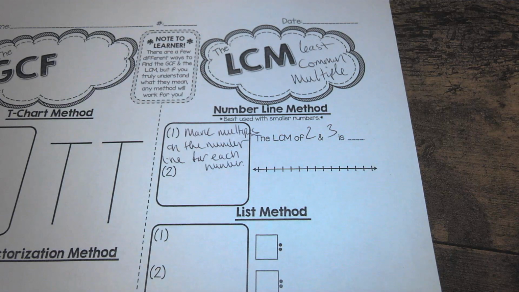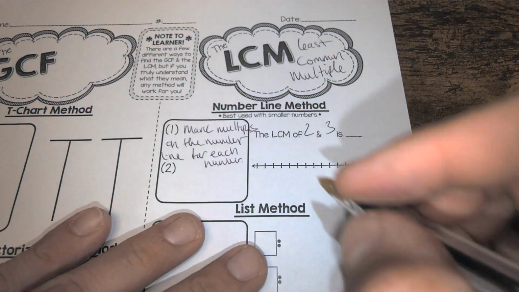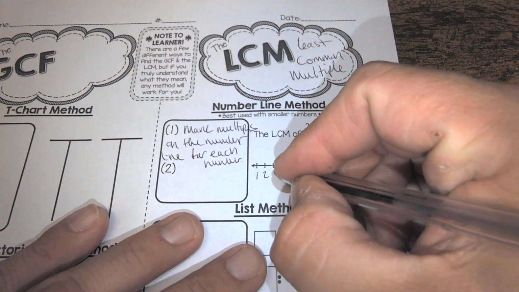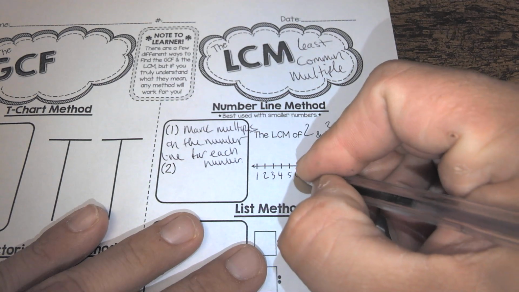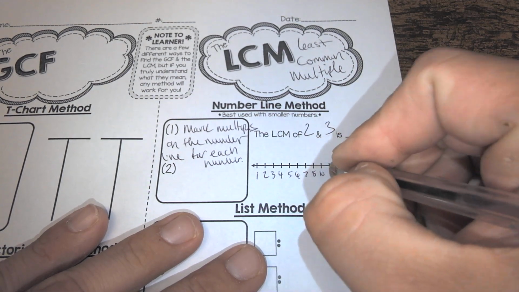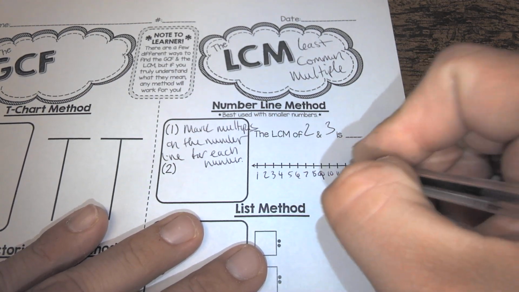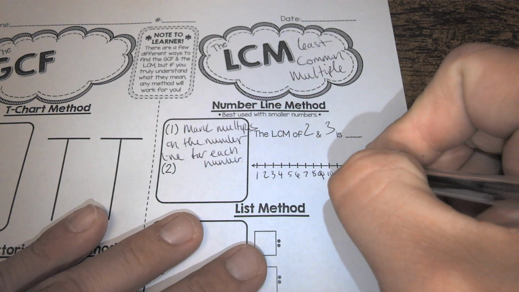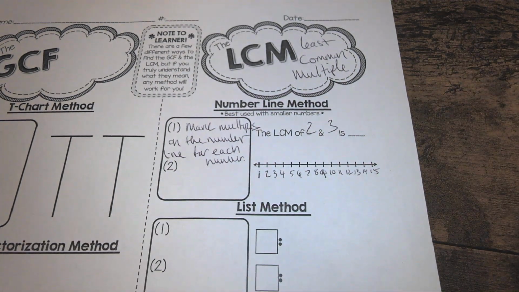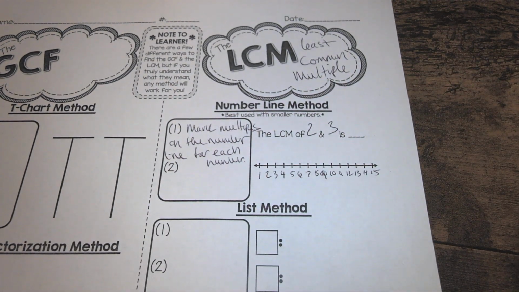And I'll explain that. So on the number line, you need to fill this out. 1, 2, 3, 4, 5. Fill it out all the way. Oh, that's 9. So we're just filling that out. You mark these by putting an X above that number.